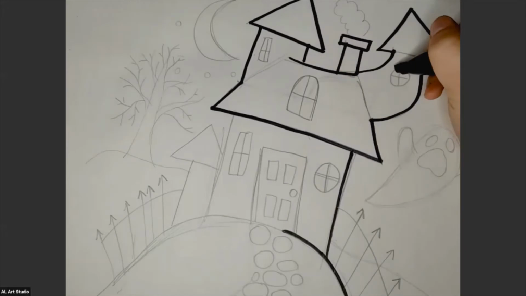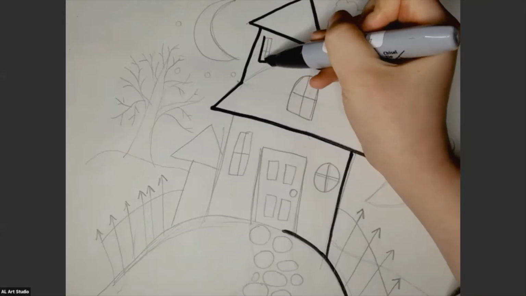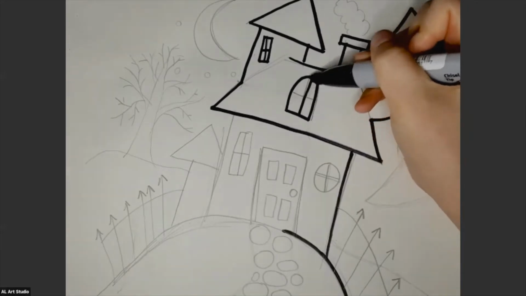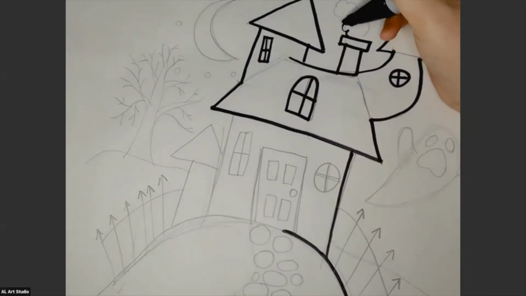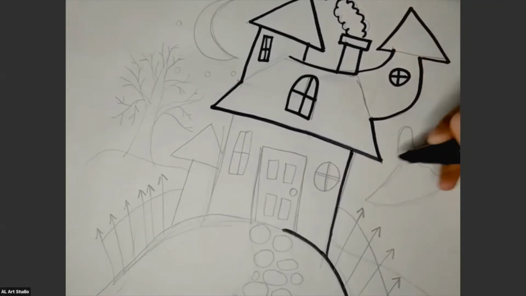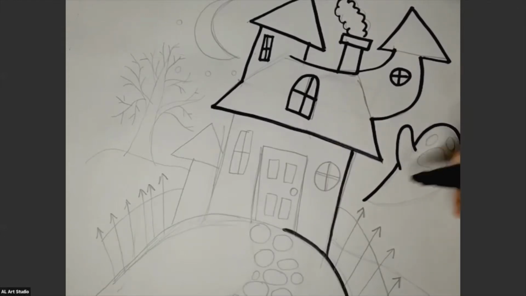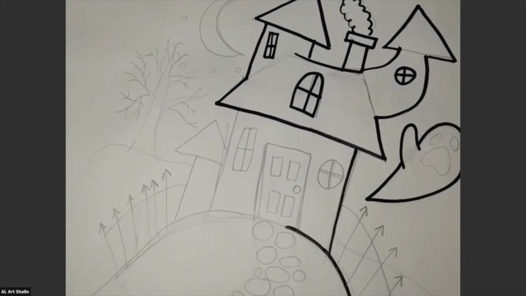I'm not going to trace my stars because I want them to be super bright and white and shiny. I don't want them to have a big thick black outline like everything else. I'm just going to leave them the way they are. But this ghost can get traced. Arms, and now I can use the black Sharpie to fill in the eyes and the mouth.